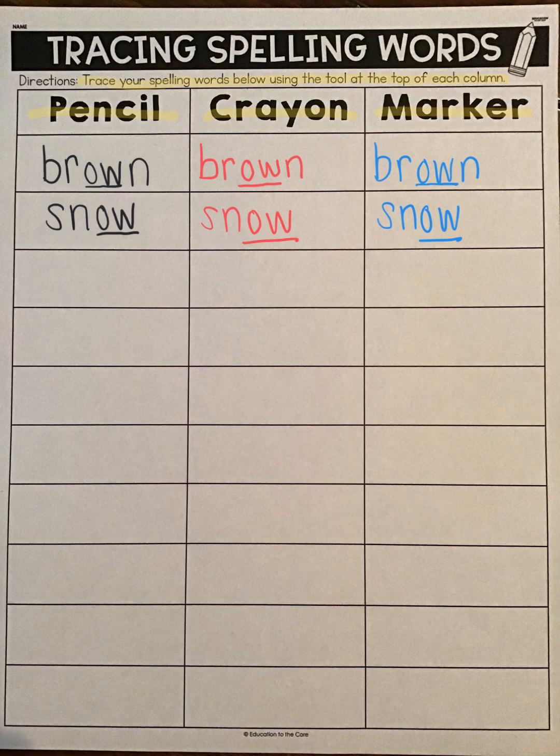Our next word is the word down. D-ow-n. Down. Please underline the vowel team OW that says ow. Please write in crayon and marker. Pause the video.